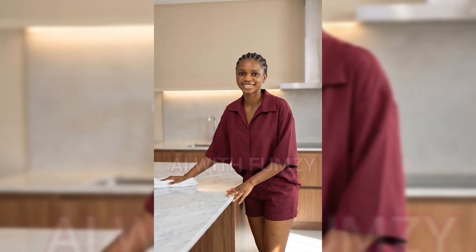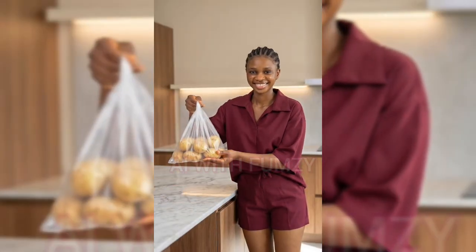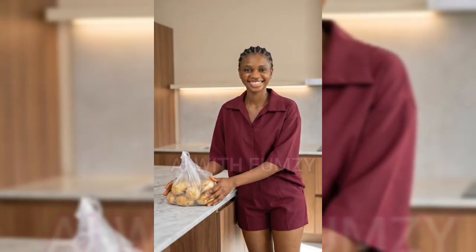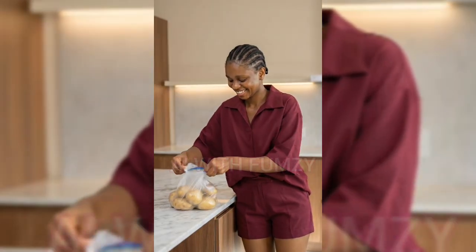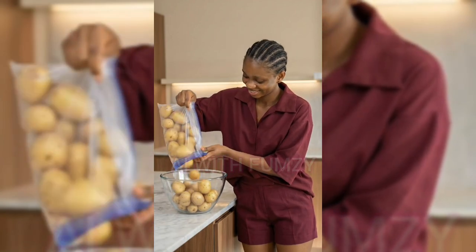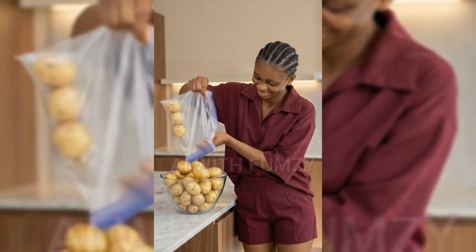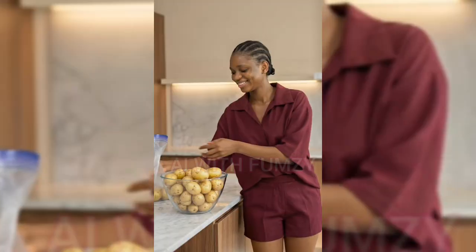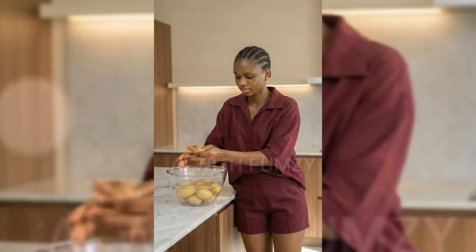Now let's bring out our potatoes. This is the star of this meal. Open it. Right now potatoes are so cheap, and for you to make any, you need to buy them in bulk so that they're going to serve you so well. I'm going to pour them inside a bowl. Look at how good they look. Now let's wash them properly.